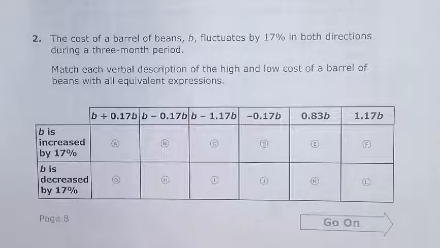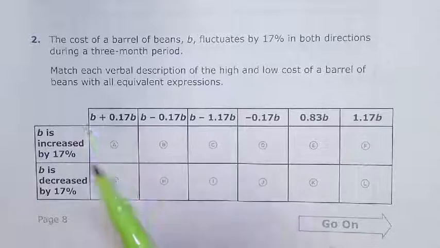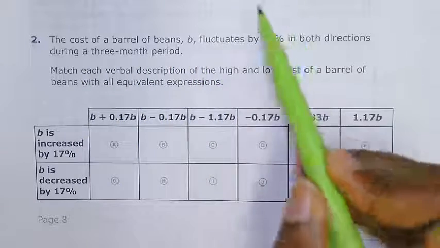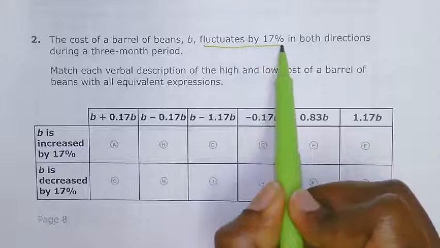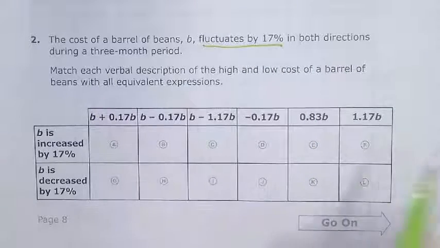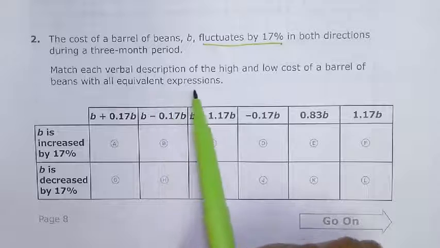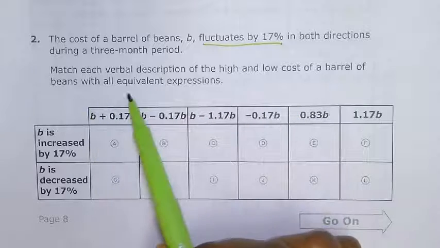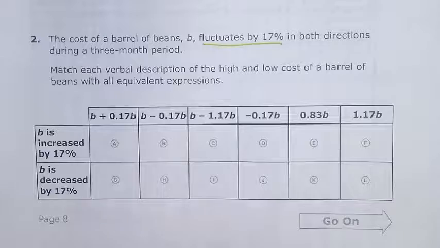For question 2, it says the cost of a barrel of beans B fluctuates by 17% in both directions during a 3-month period. Match each verbal description of the high and low cost of a barrel of beans with all equivalent expressions.